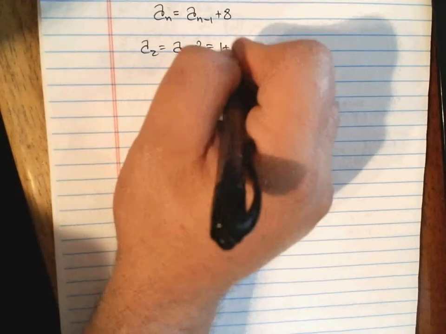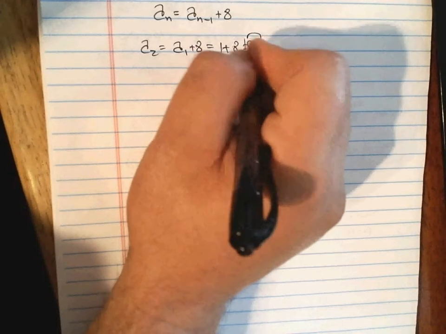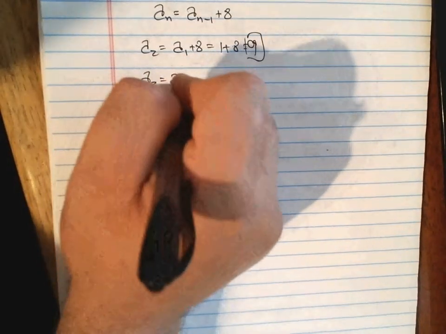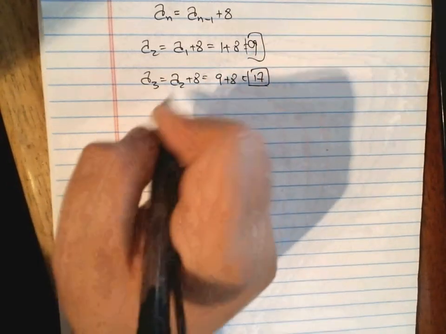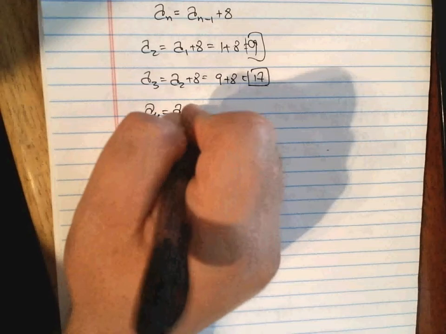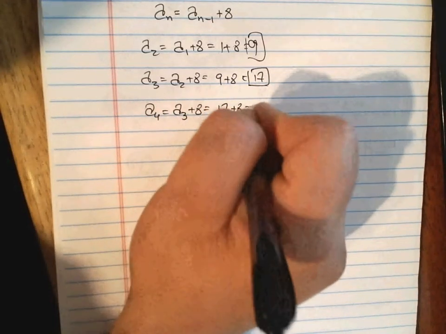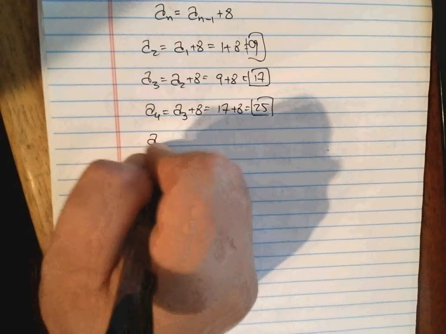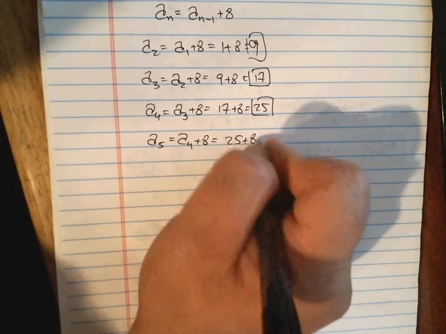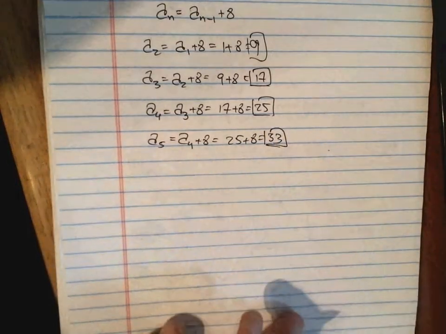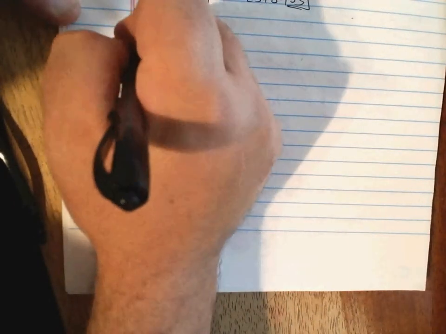So let's generate the first 5. Of course, 1 is the first. A sub 2 is going to be a1 plus 8. That's 1 plus 8 is 9. There's the second. A sub 3 is a sub 2 plus 8. That's 9 plus 8, 17 is our third term. A sub 4 is a sub 3 plus 8. That's 17 plus 8 is 25. There's our fourth term. And a sub 5 is a sub 4 plus 8. 25 plus 8 is 33. So I want to graph this sequence. 1, 9, 17, 25, 33.